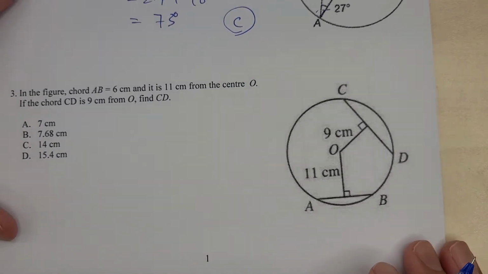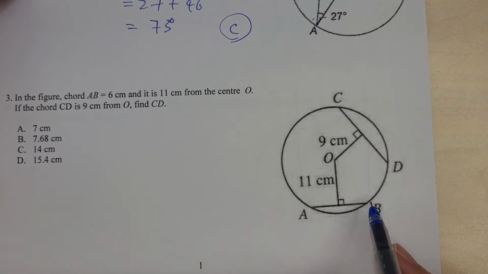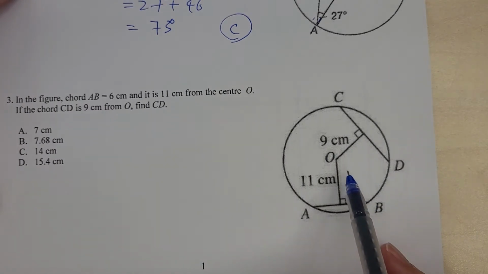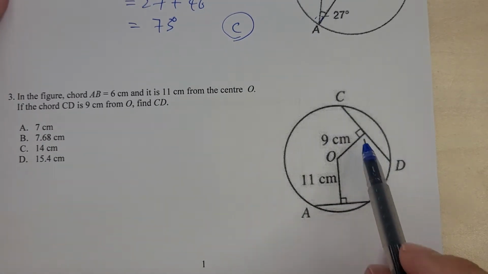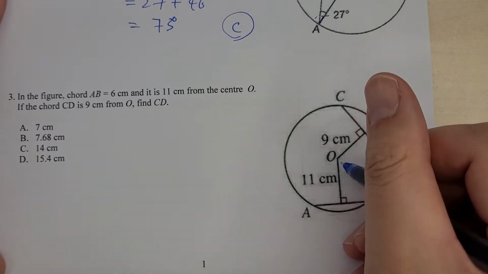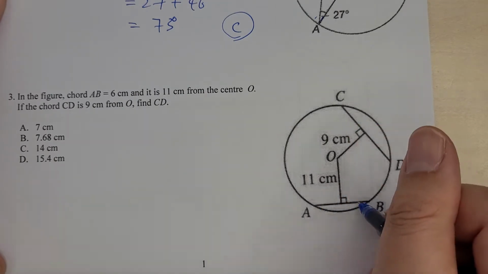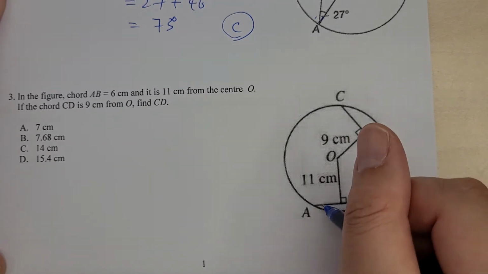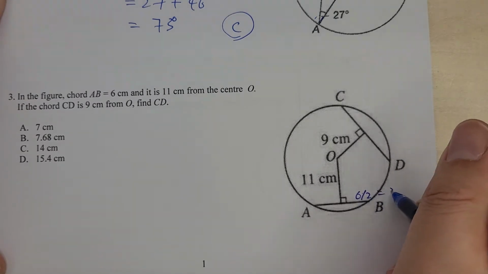For question number 3, in the figure, chord AB is 6 cm and is 11 cm from the center O. And a chord CD is 9 cm from O. Find the length of CD. So we can do it this way. If AB is 6 cm, half of it will be 6 over 2, that is 3.